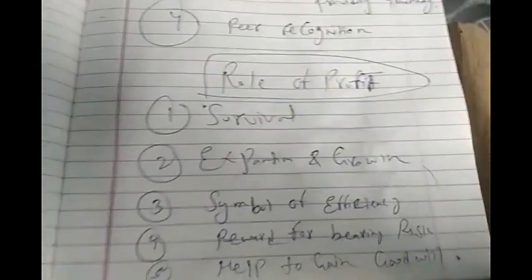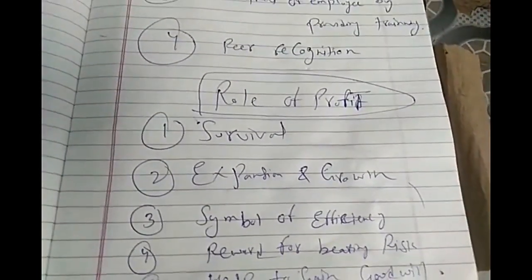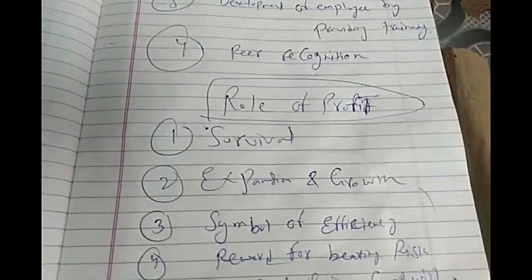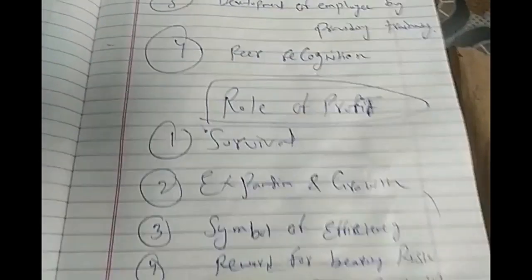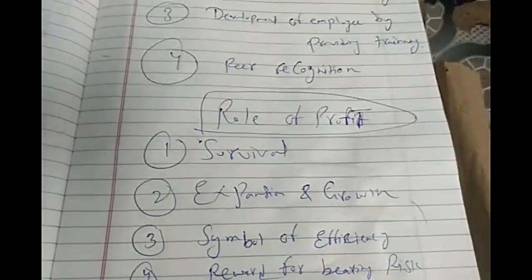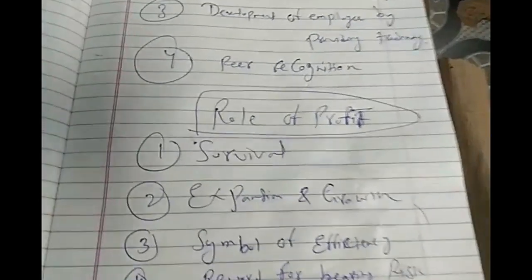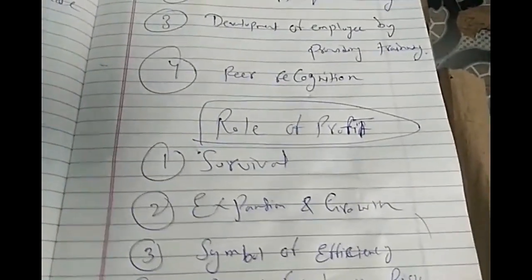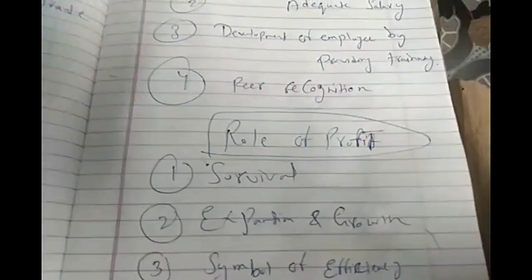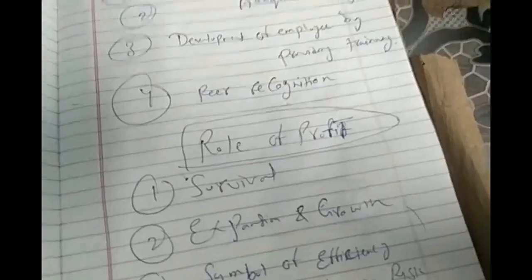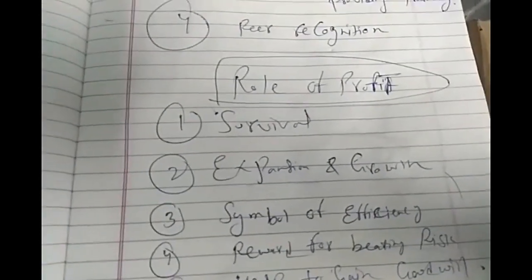Next is expansion and growth. Obviously, profit plays a very important role. If the businessman wants to expand his business activities and grow his business, then profit is required. If he earns profit from that particular business, then he is able to expand that business by utilizing the profit earned by the businessman.